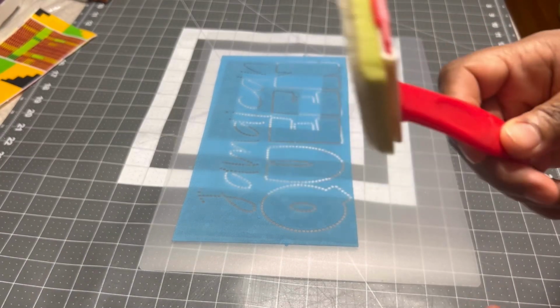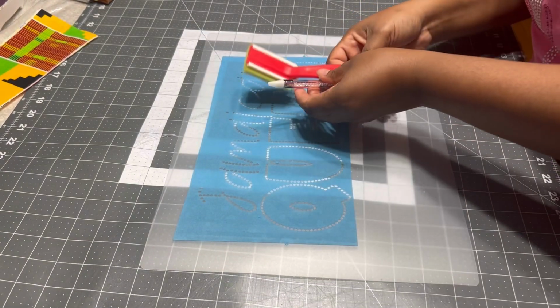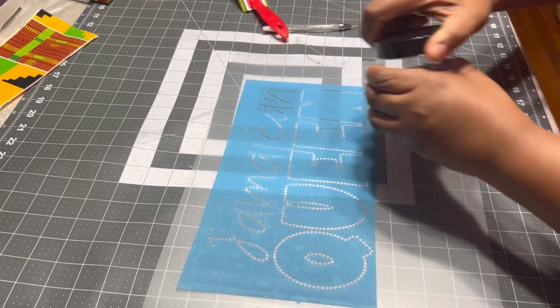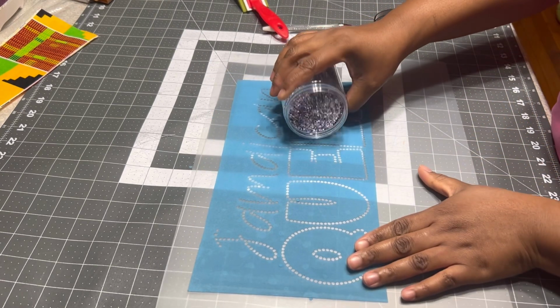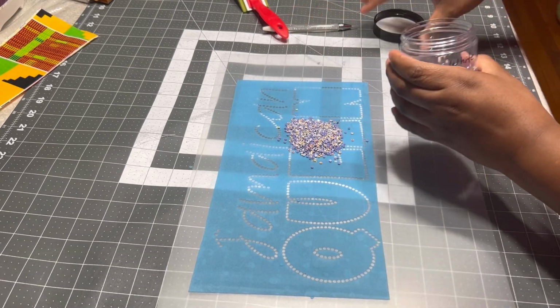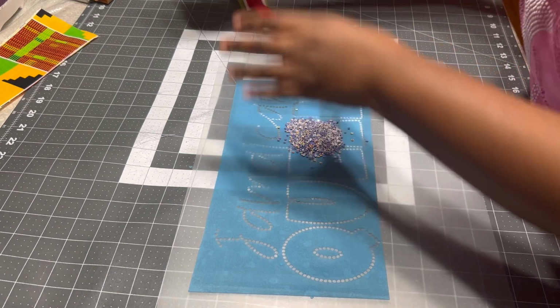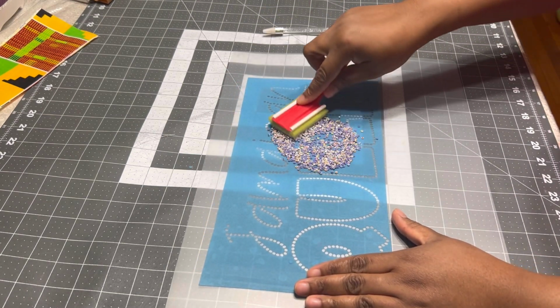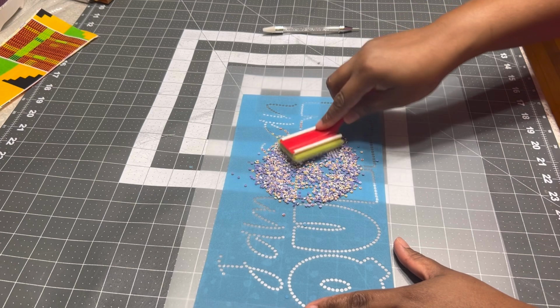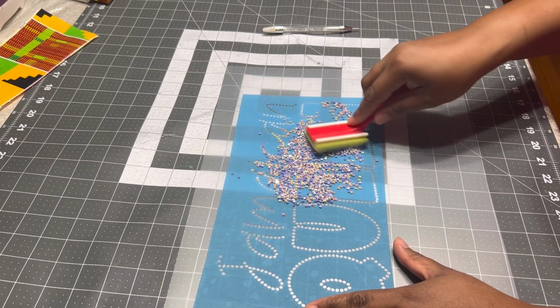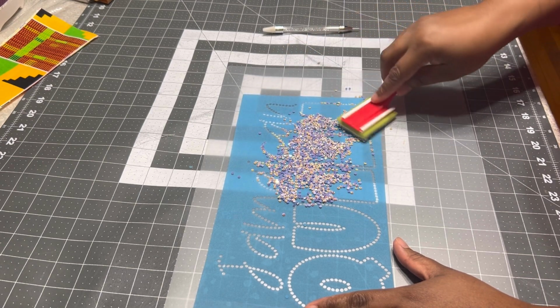You're going to need a brush, painter's brush, and a wax pencil. You're just going to brush in a circular motion so that those stones fall into the hole.